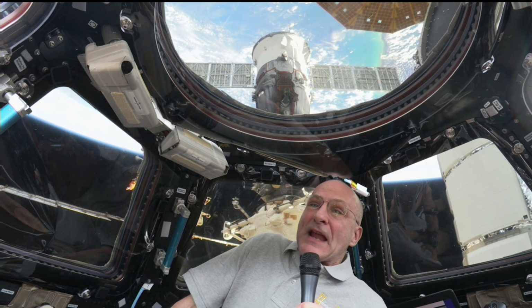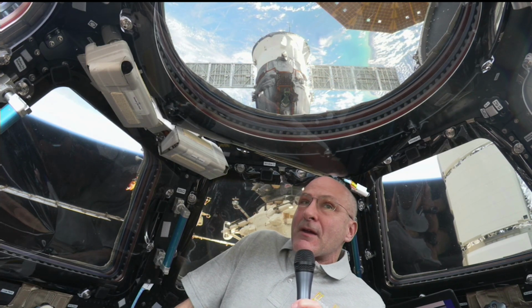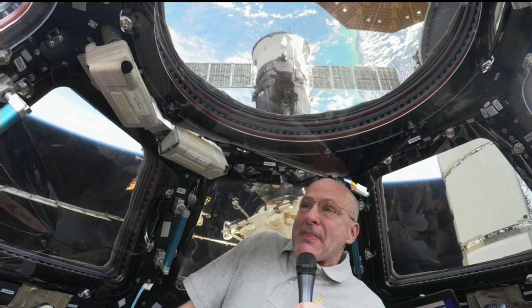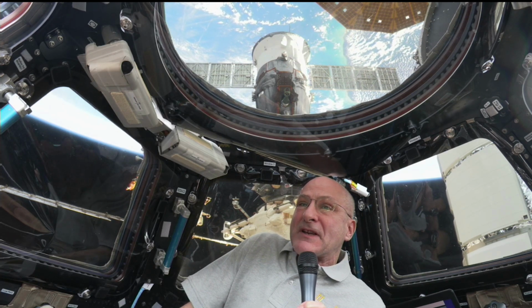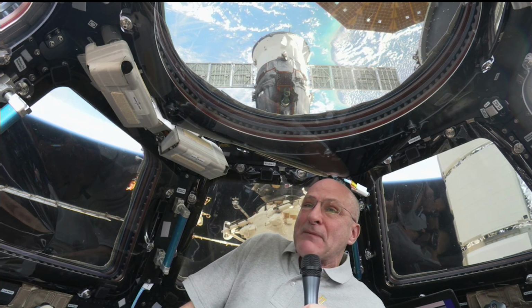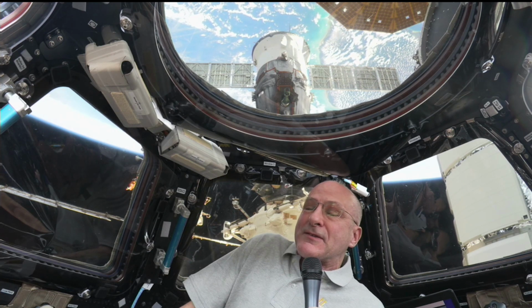Yes, for nighttime imagery, I like to keep the shutter speed greater than a half a second. And that's because of not only orbital motion, but the pitch rate of station will make everything blurry. Earth will be blurry, and the stars will not be pinpoints.